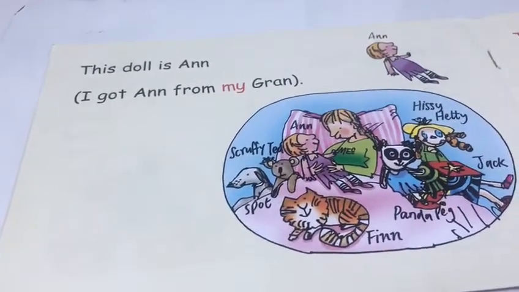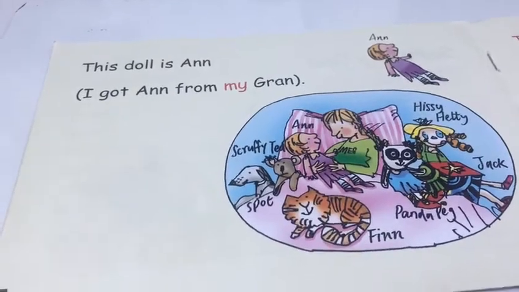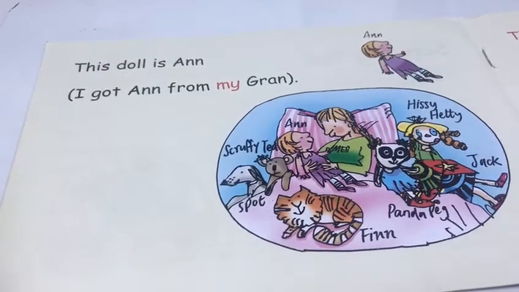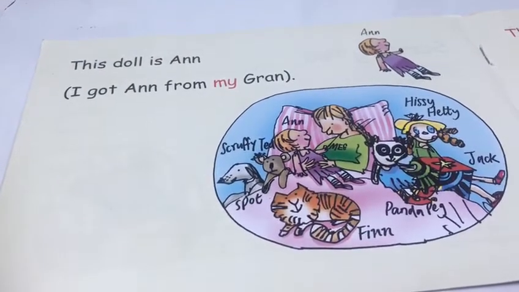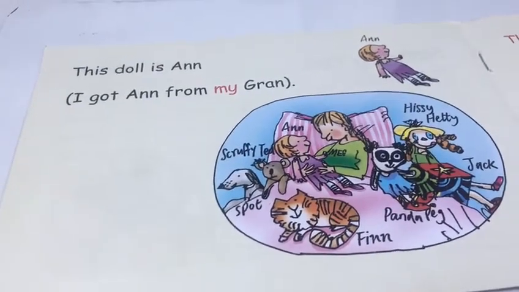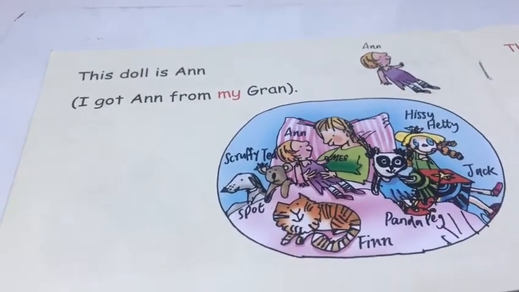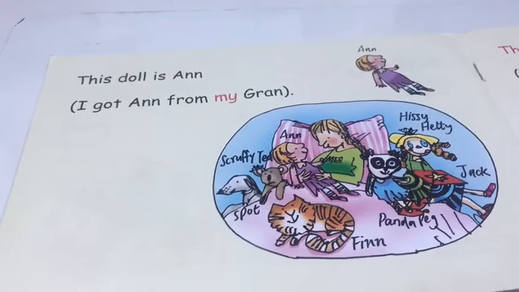My turn. This doll is Anne. I got Anne from my gran. Your turn. Super job. My turn. This doll is Anne. I got Anne from my gran. Your turn.